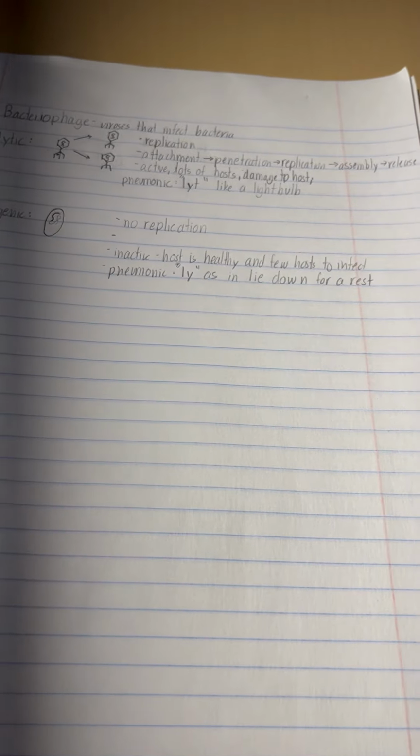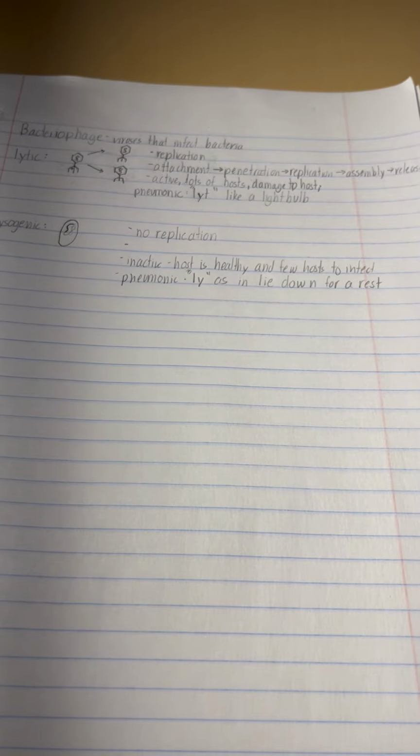And as far as mnemonics, lytic, lit like a light bulb, that just makes sense to me. It's lit up, it's active. And then the mnemonic for lysogenic is lie, as in it's kind of lying down, it's just resting.